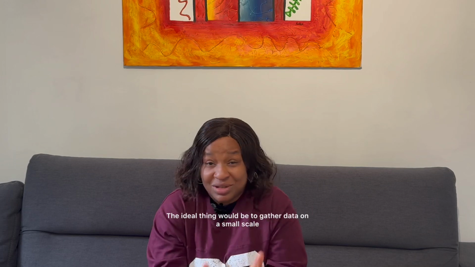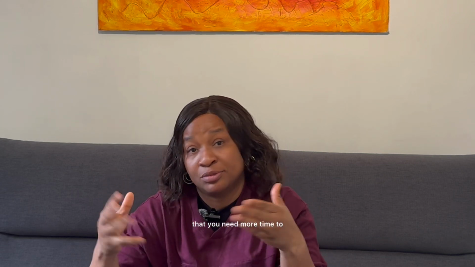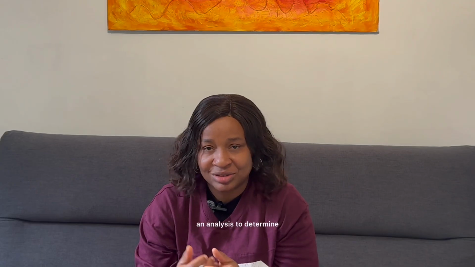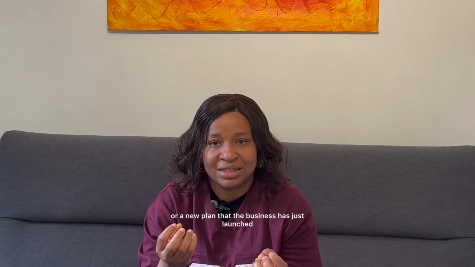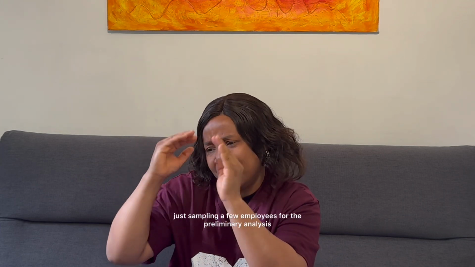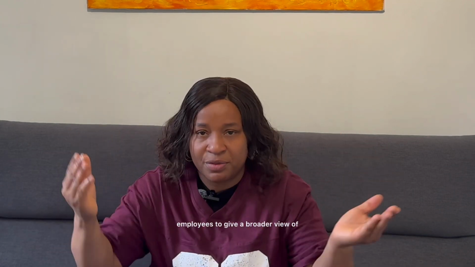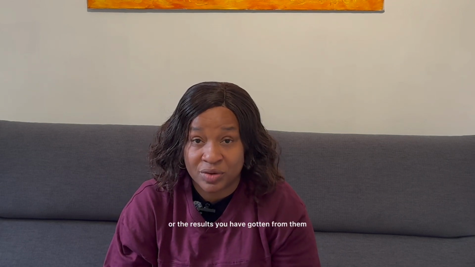In the first case, where you have no data, the ideal thing will be to gather data on a small scale and use that to perform your preliminary analysis. And then you can tell the stakeholders that you need more time to get more data. For example, let's say you are surveying employees for an analysis to determine what they think about a new plan that the business has just launched. You can start off by doing a sample, just sample a few employees for the preliminary analysis, and then ask for more time to sample more employees to give a broader view of the result you have gotten from it.